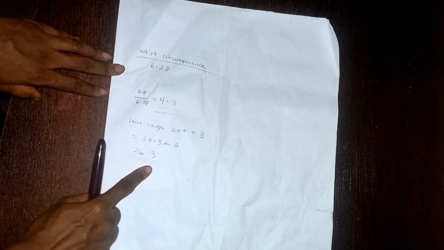Then you're going to multiply this by 2. That will be the length and the width of the fabric you need at least for your skirt. So 26, or let me just say 27 multiplied by 2, that'll be 54 inches.